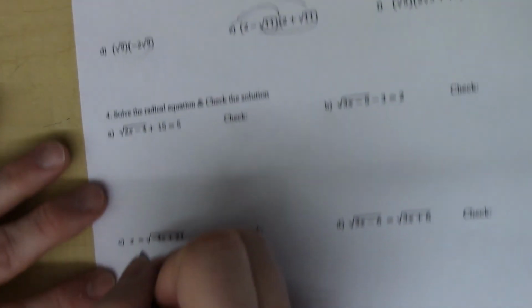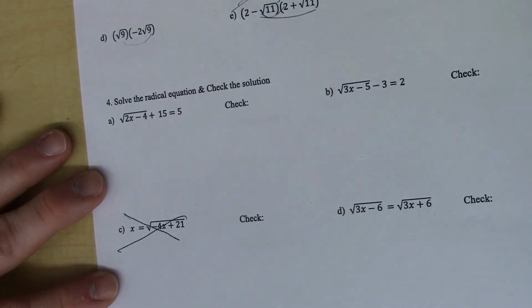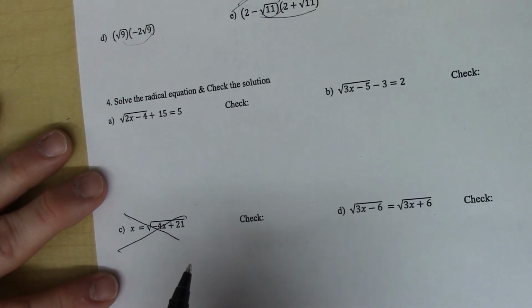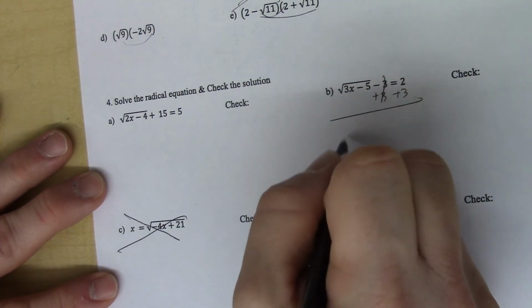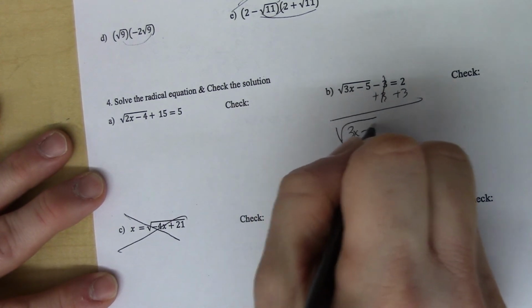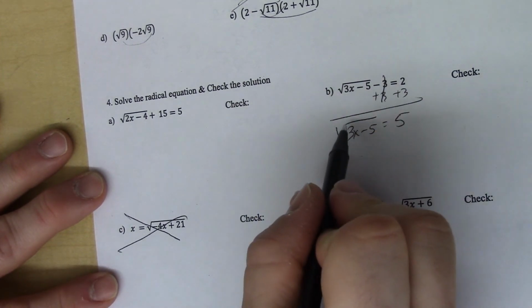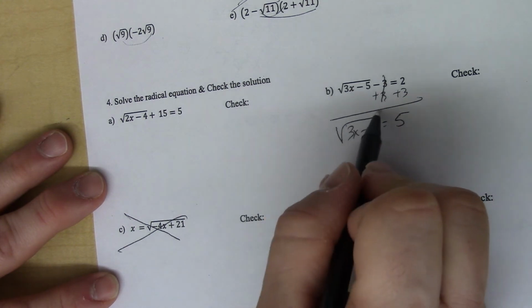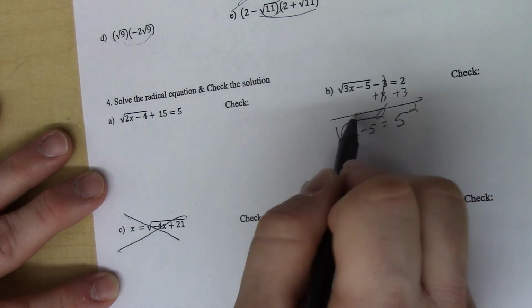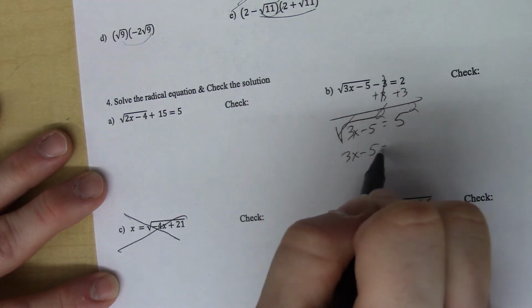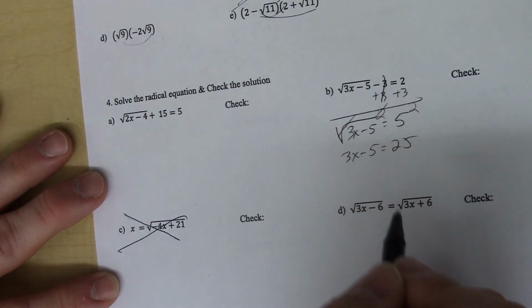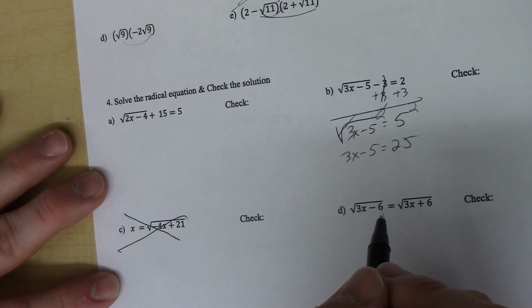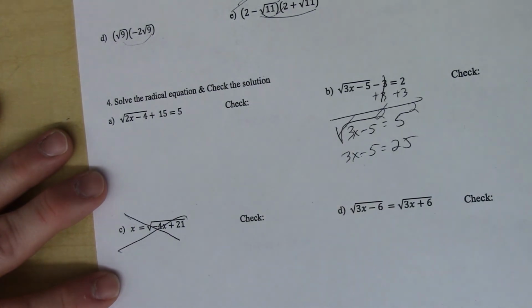I don't need you to do this problem right here, C, okay, because we haven't been doing that all the way around. But on the rest of these, again, it's just do the opposite. So for this one, I would add 3 to both sides. Those will cancel. Square root of 3x minus 5 equals 5. To get rid of a square root, the opposite is to square both sides. Those cancel. 3x minus 5 equals 25. And then you would do this, add the 5 and divide by 3 to get your answer. You go in and plug it back in, okay? I'm not going to keep going on the rest of these.